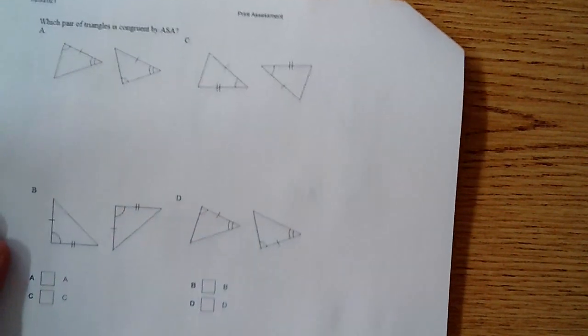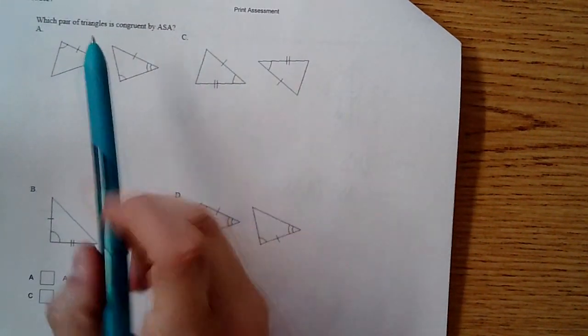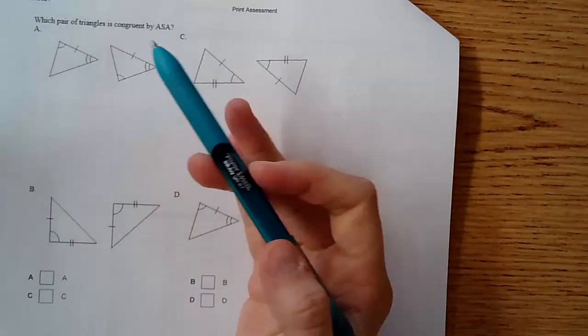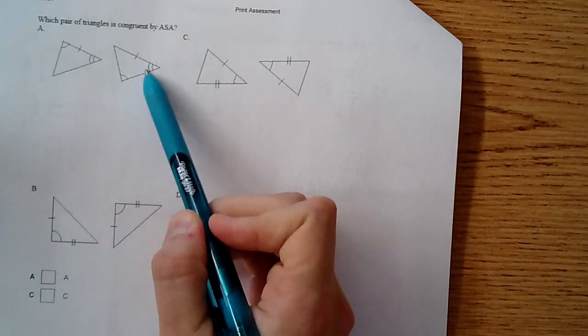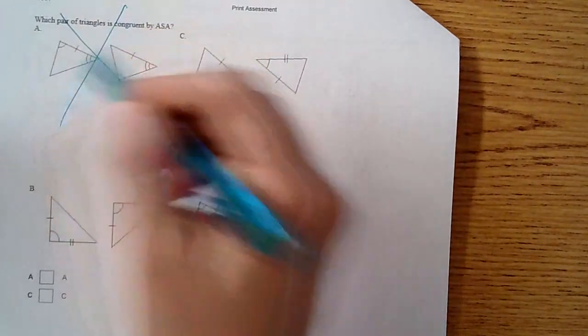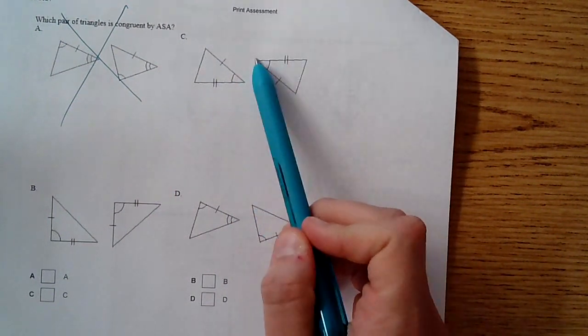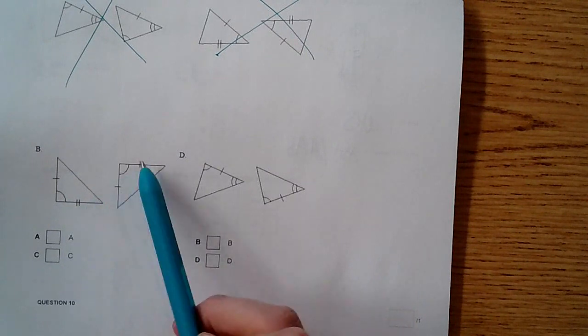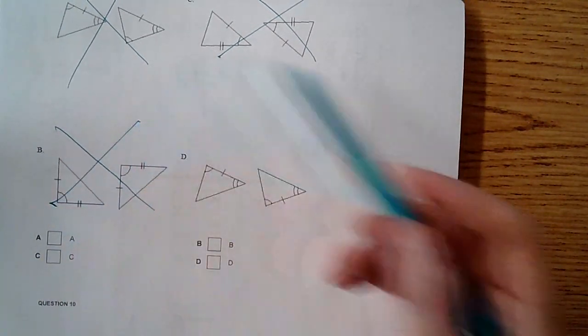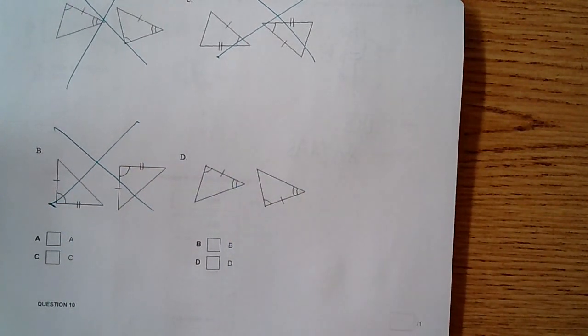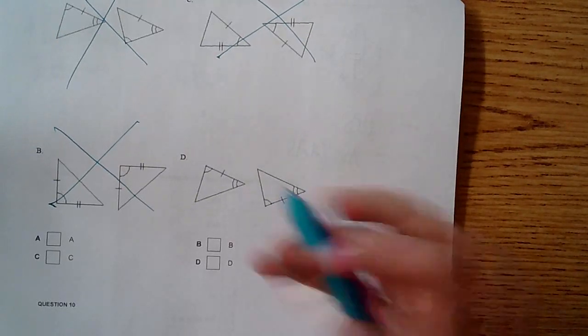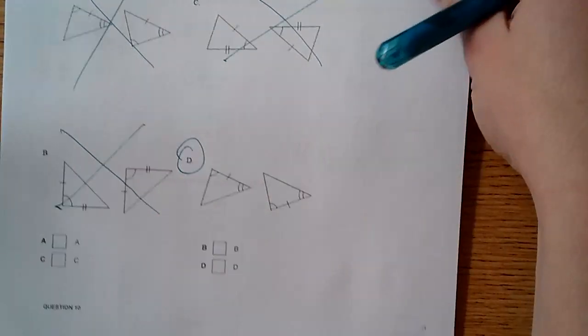Which pair of triangles are congruent by angle, side, angle? Well, we have angle, side, angle here. So you might try and pick it, but is that the same here? No, this one will be angle, angle, side. So it's not this one. Side, angle, side, angle, side. So it's not this one. It's not this one. Angle, side, angle. Good. Angle, side, angle. Perfect. The answer is D.